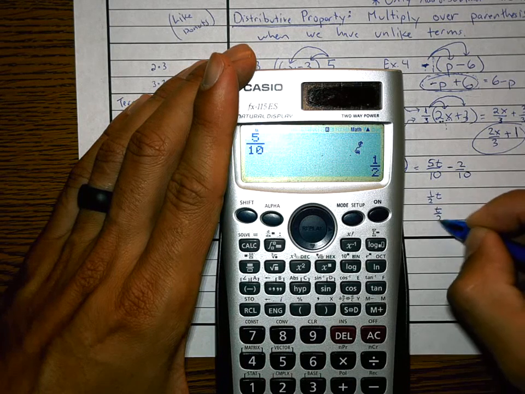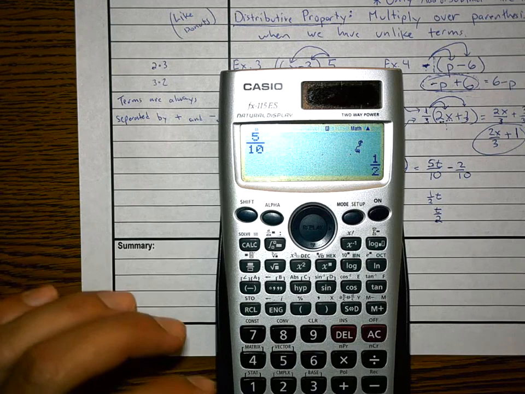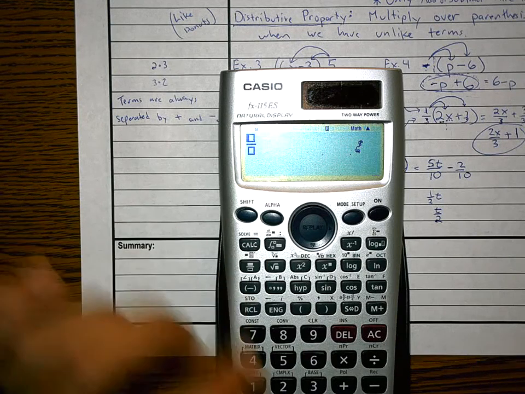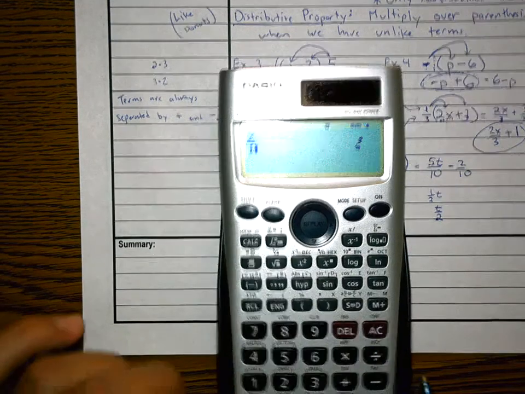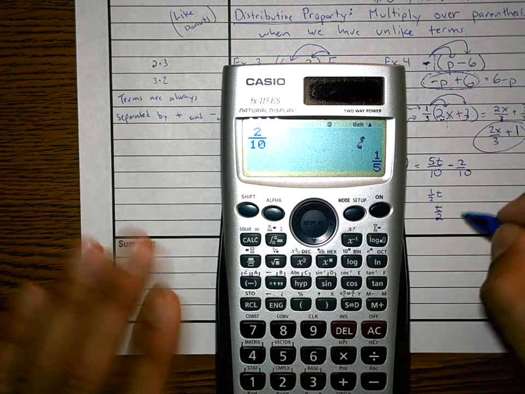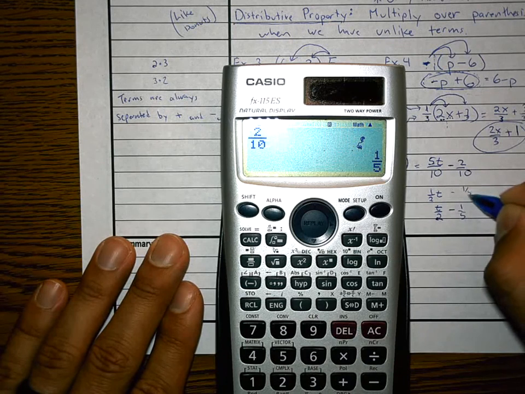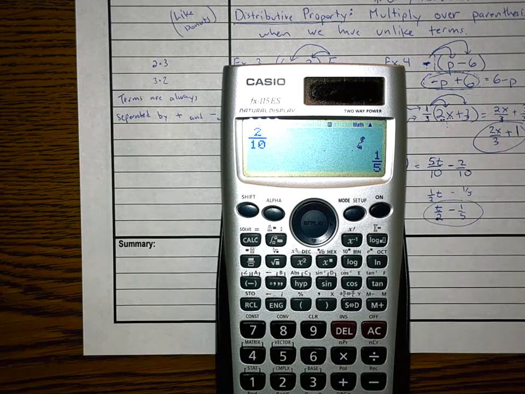I could do the same thing with 2 over 10. If I'm not good with fractions, 2 over 10, and it will divide by 2, and it will put minus 1/5. My final answer should be t over 2 minus 1/5. How many of you got t over 2 minus 1/5? I'm just curious. Wonderful.